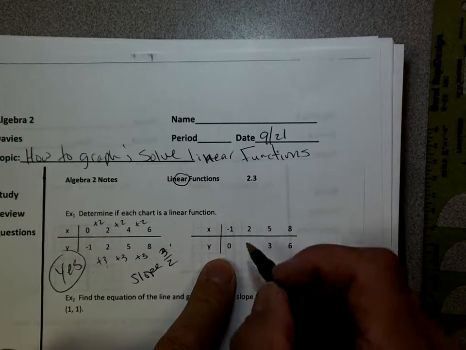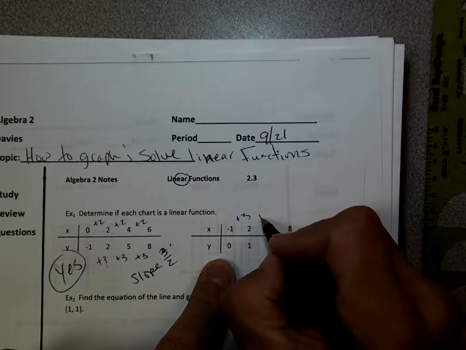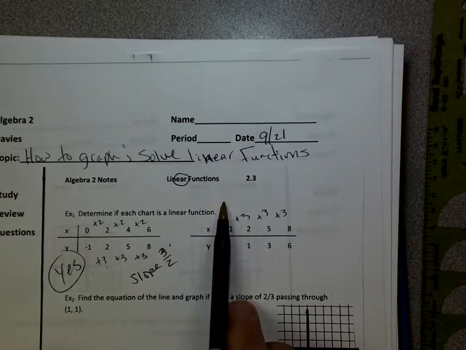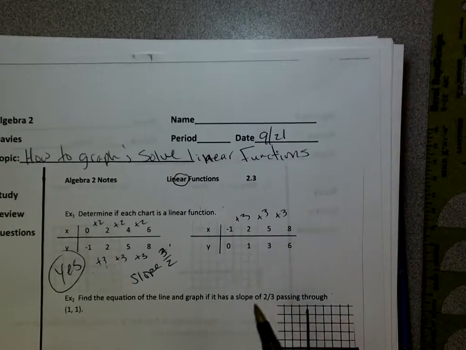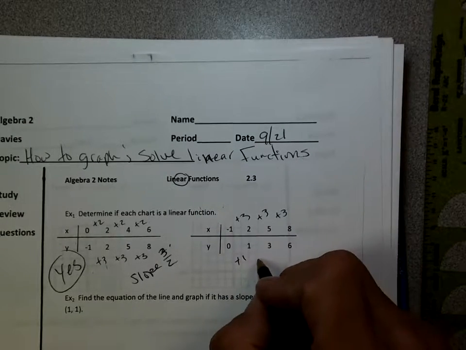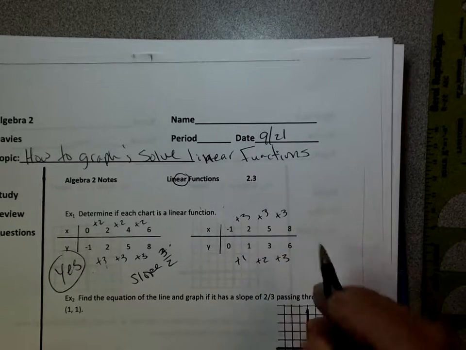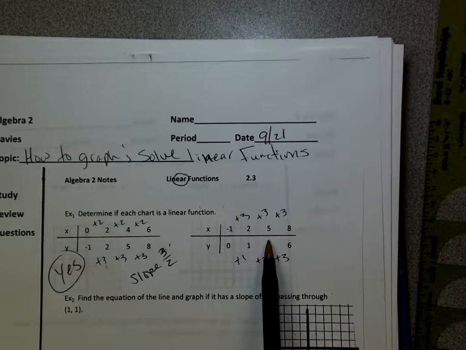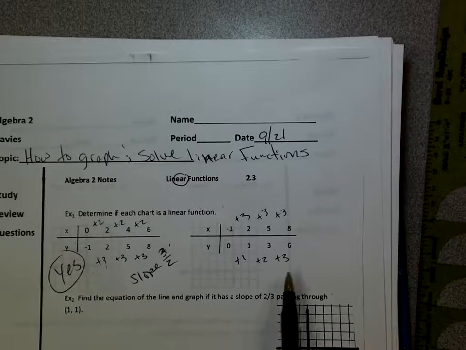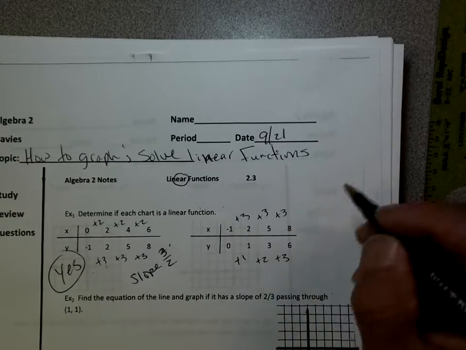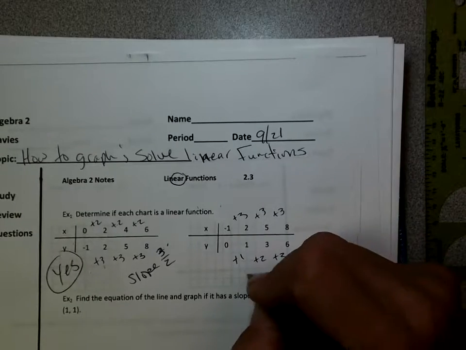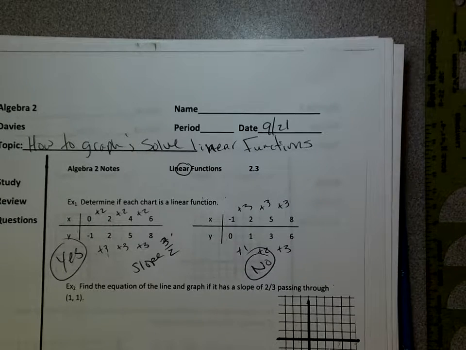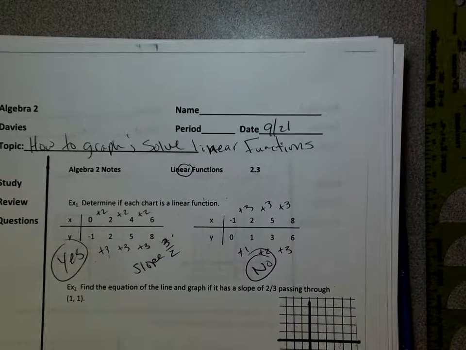Let's look at the next example. Let's see if it's different. Every time I move over 3 on the x, I'm going to go up 1, then I'm going to go up 2, go up 3. No, that's not linear because you're going up by more. It has to be consistent. That's curvy. We're going to find out what that is another day, but it's a function, not a linear function. It's not straight.